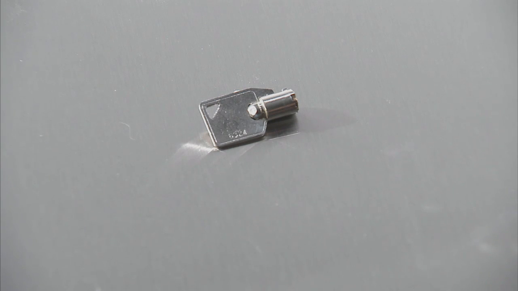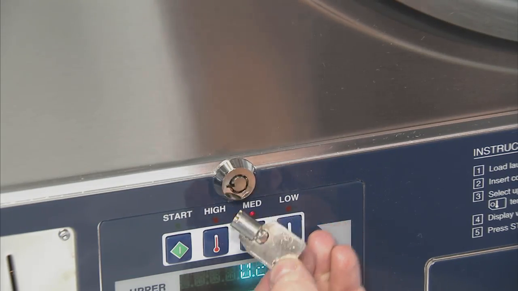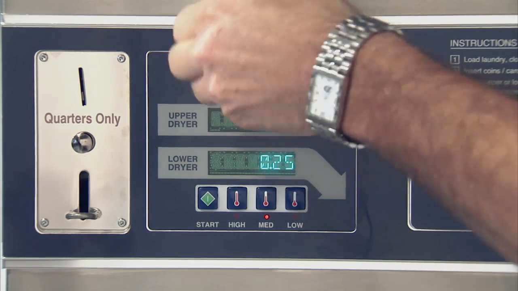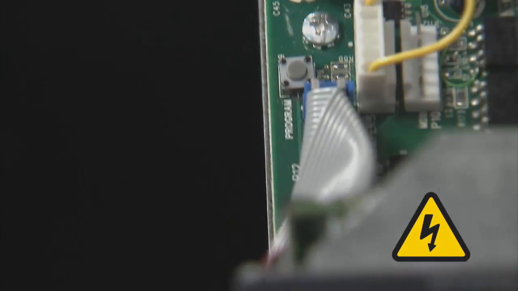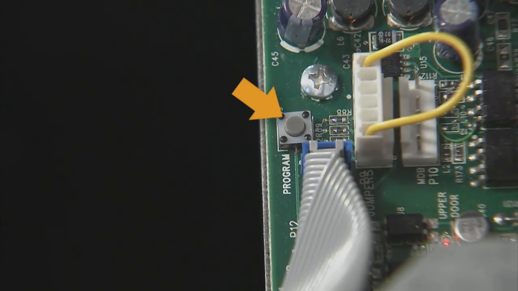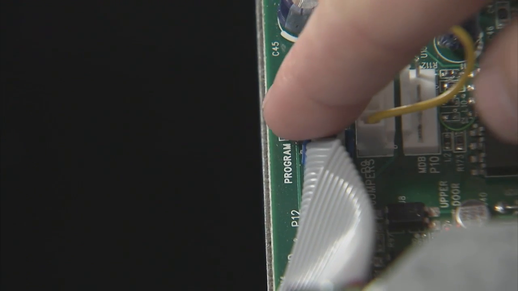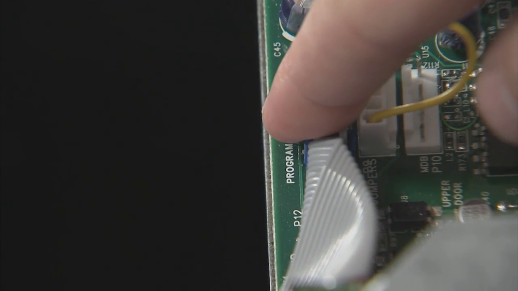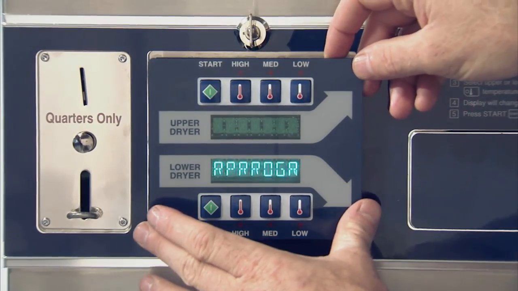To program the stack dryer control, you will need the Dexter 6324 service key. First, unlock the stack dryer control using the Dexter 6324 service key and slide the control tray forward. Locate the program button. This will be found on the middle left side of the control tray and is labeled Program. Next, press and hold the program button for 3 seconds or until the display scrolls Dryer Programming menu.